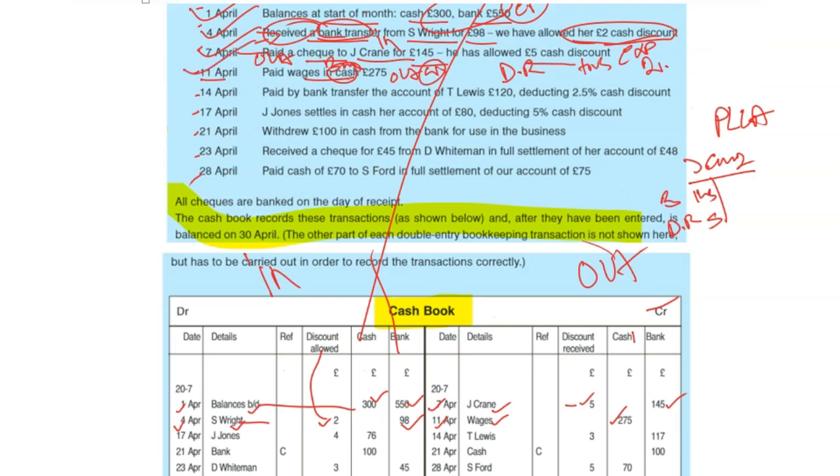What job is done here? Next one, paid by bank transfer, the account of T. Lewis, 120. We paid, basically. Who paid? We means our business. We paid by bank transfer. We have transferred from our bank to T. Lewis, 120. And from that amount, we're going to get a 2.5% discount.